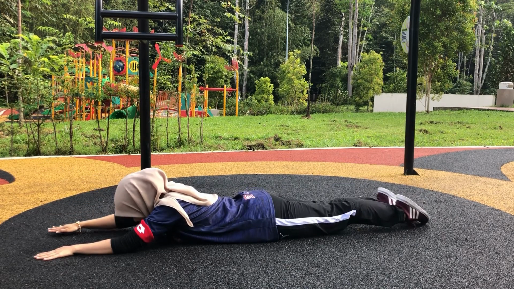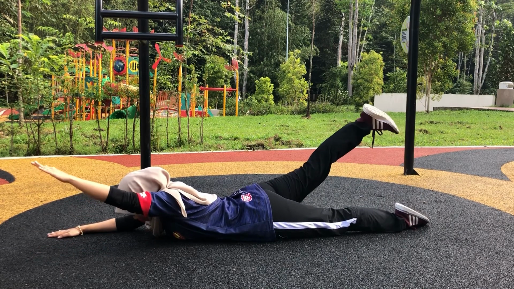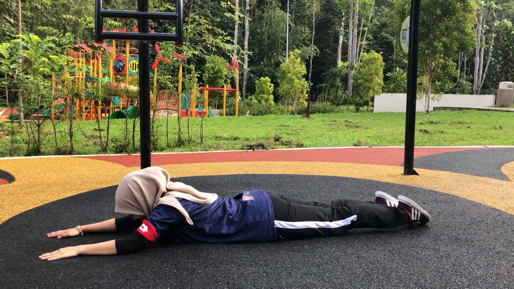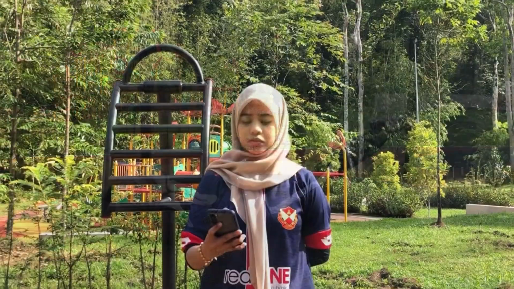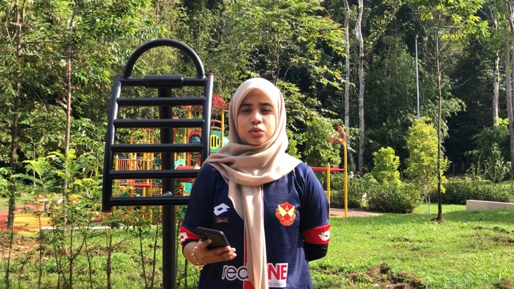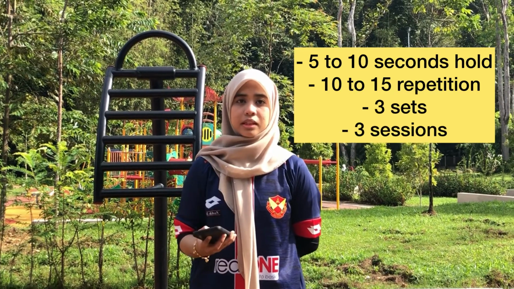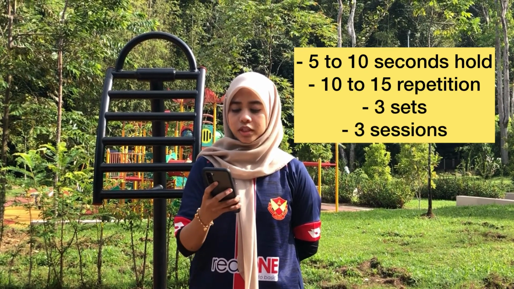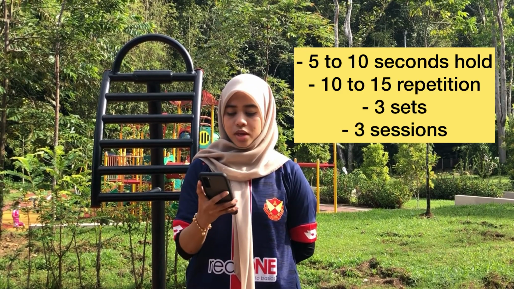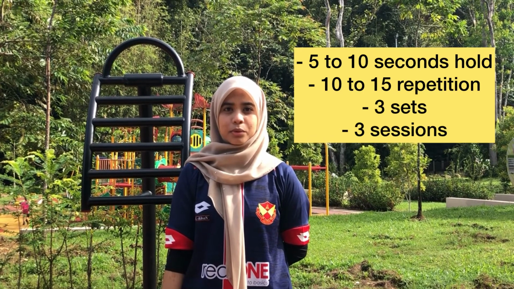This exercise aims to strengthen the lower back muscle, especially the erector spinae muscle, and it also increases lumbar stability. You need to hold for 5 to 10 seconds, depending on the patient's capability, and then repeat for 10 to 15 repetitions, depending on the patient's capability also. And then there will be 3 sets per session and 3 sessions per week.